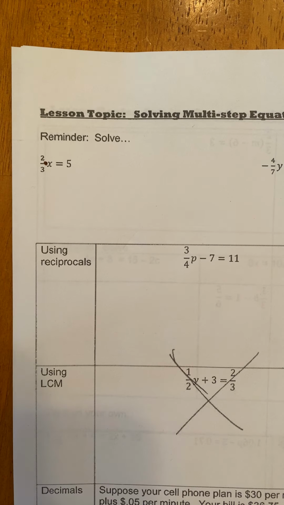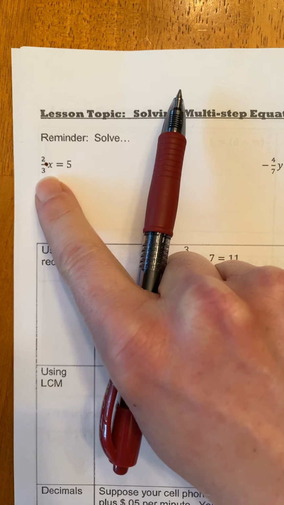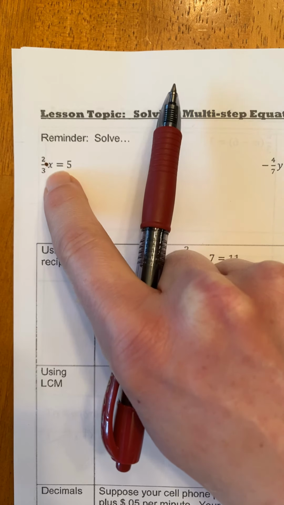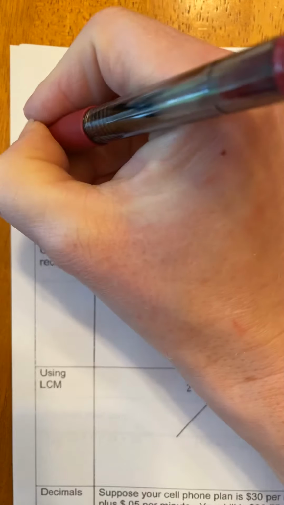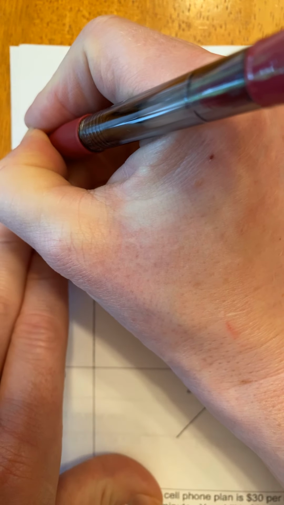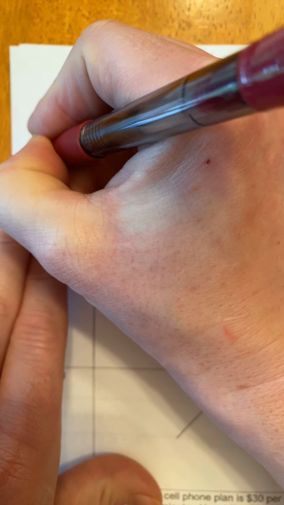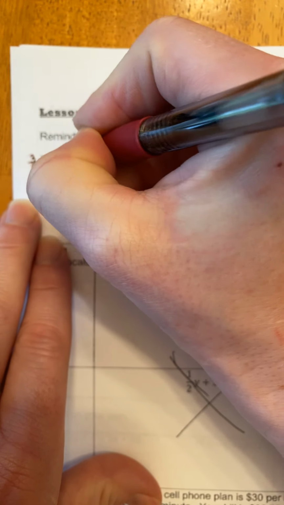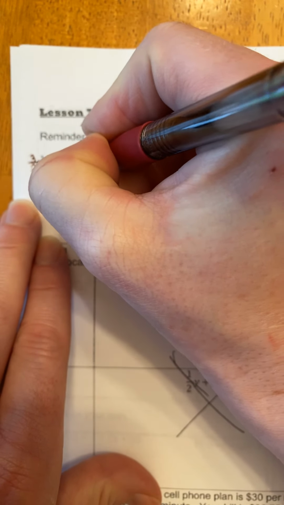Or you may remember keep, change, flip. To get rid of this 2/3, I'm going to multiply both sides of this equation by the reciprocal of 2/3, which is 3/2. And if I do it to one side, I have to do it to the other side.